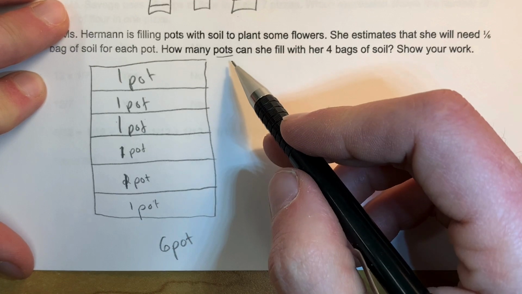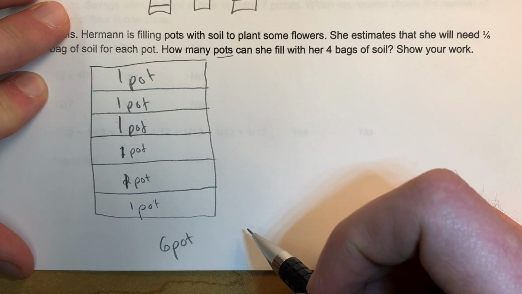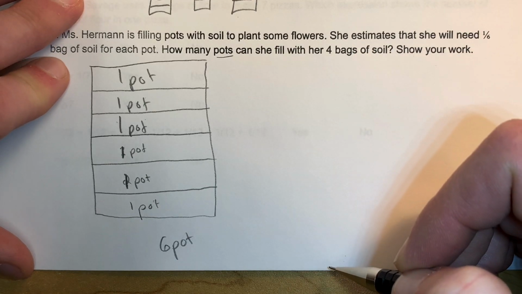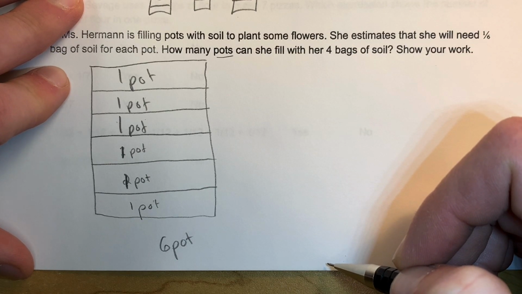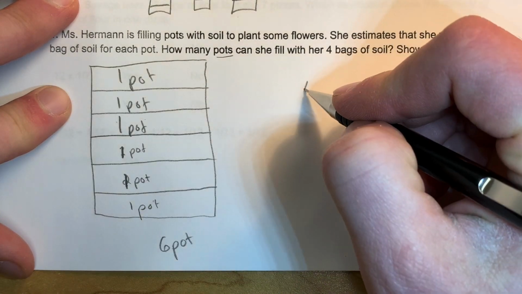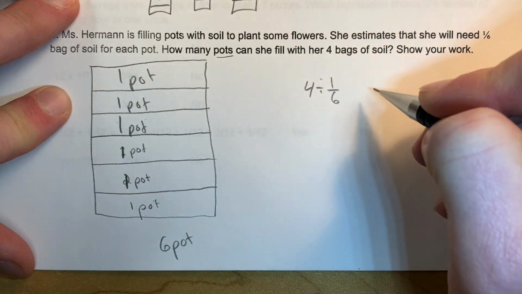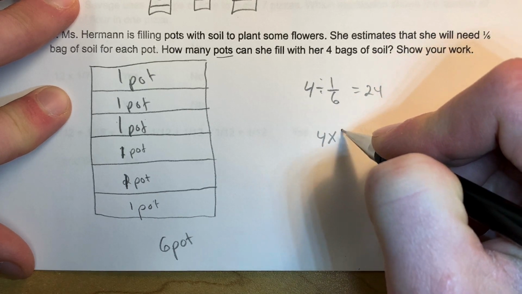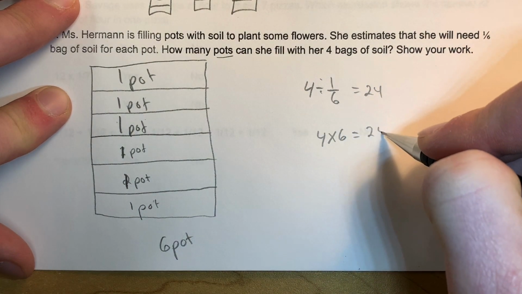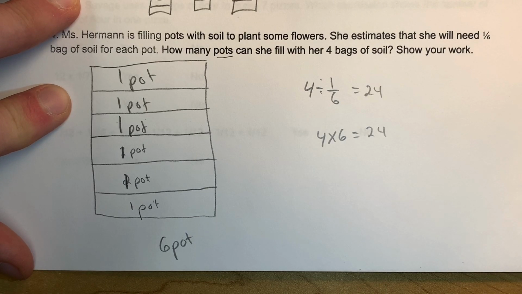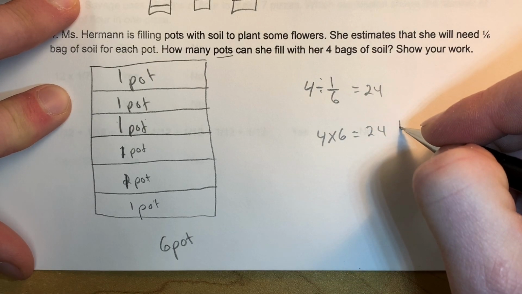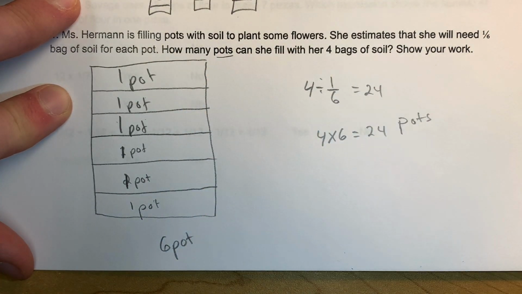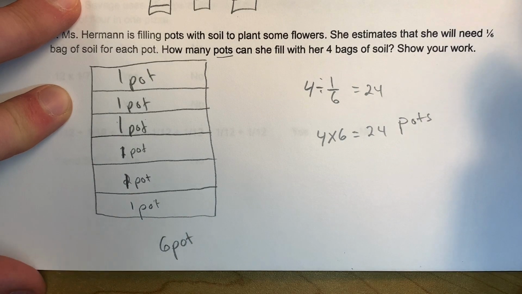So if I had 2 bags, that'd be 12. 3 bags, it'd be 18. 4 bags would be 24. So you can do 4 divided by 1/6 on that one, and it'll give you 24, or 4 times 6, and 24. 24 pots. How many pots can she fill with 4 bags of soil?